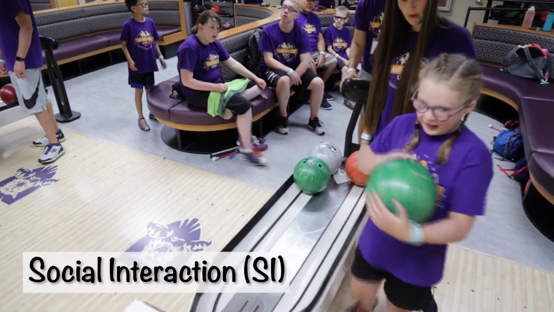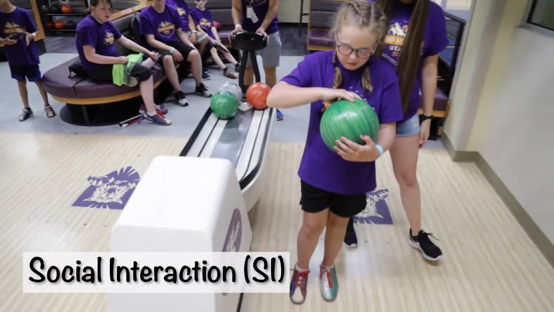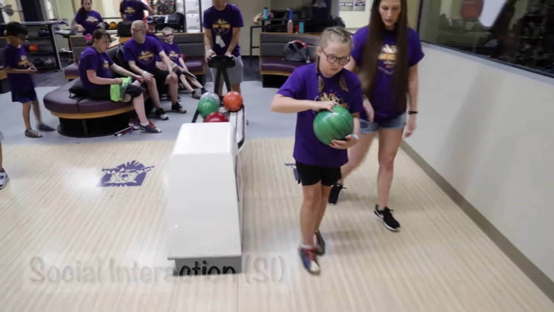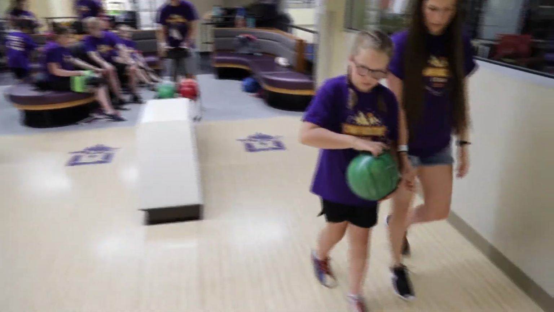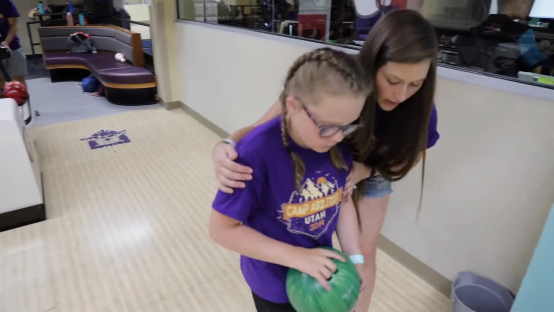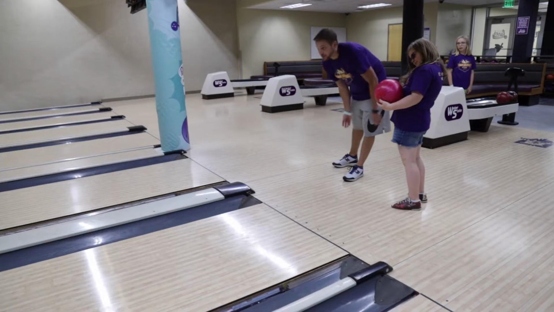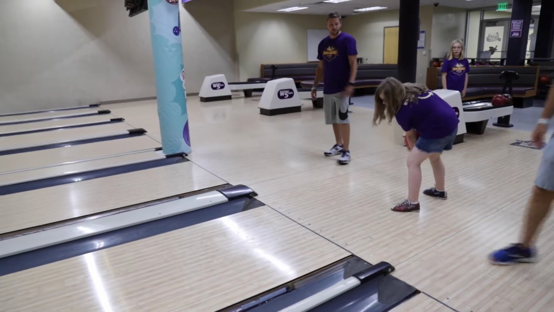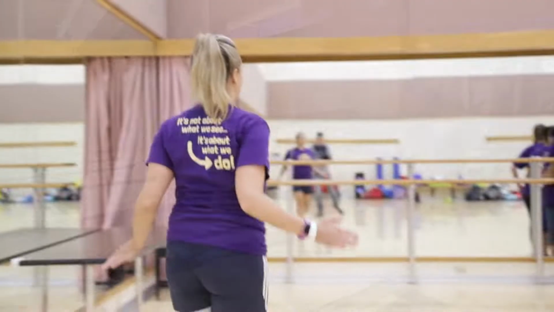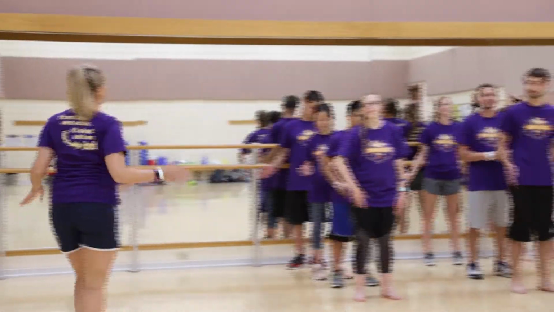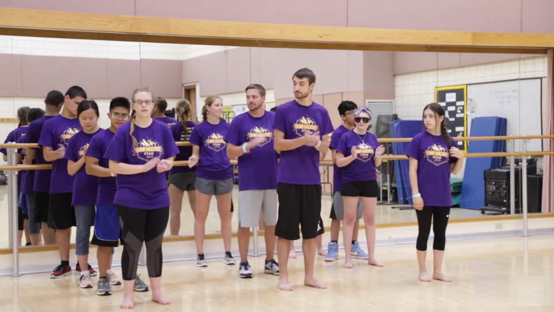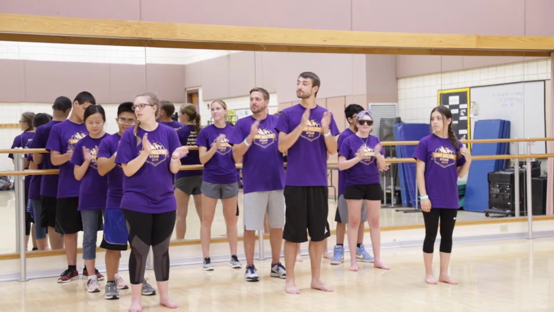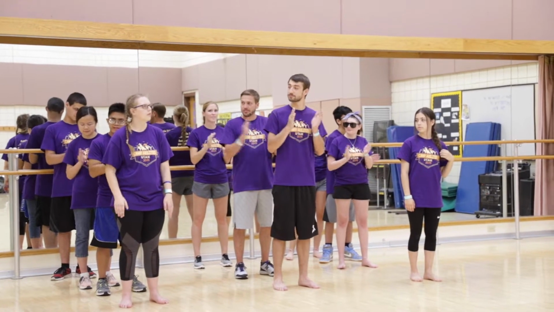Social interaction skills must be taught to students with visual impairments because they are unable to casually observe how people interact and socialize with one another. Social interaction skills can be learned through sport and physical activity. Examples include taking turns in games, dancing with a partner, setting goals with a group, and teamwork.